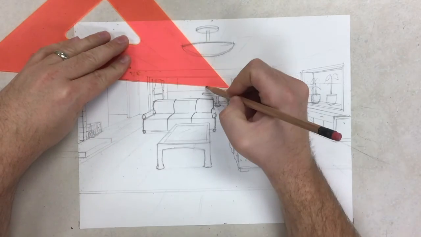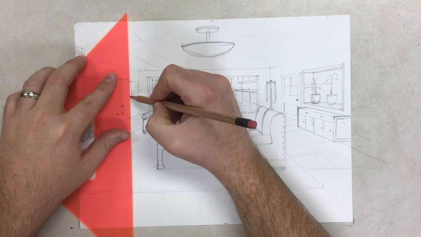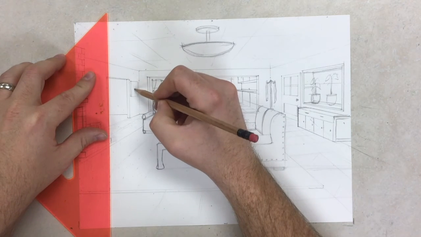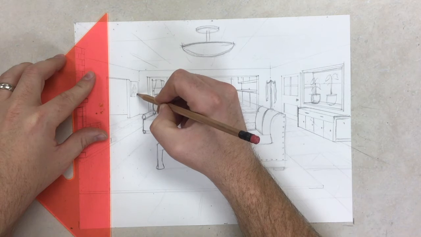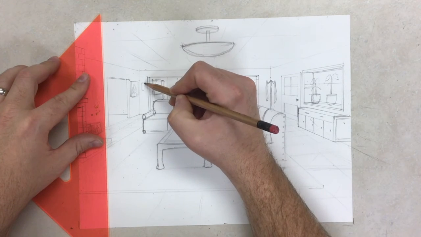Putting a little picture on the wall. Top and bottom are vanishing using a vanishing point. The sides are straight. And then whatever I put here is just going to be straight on.